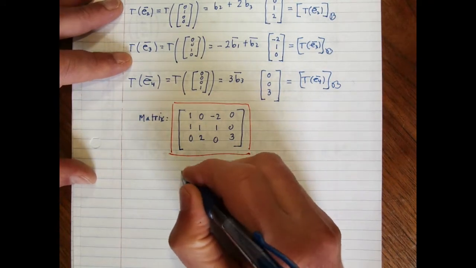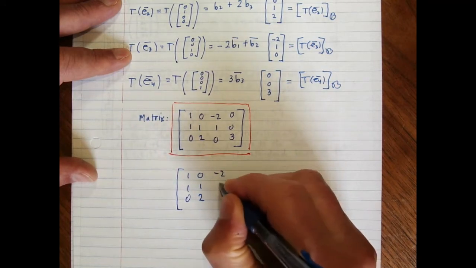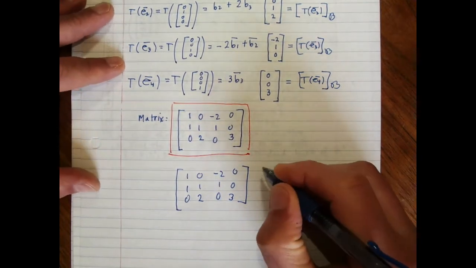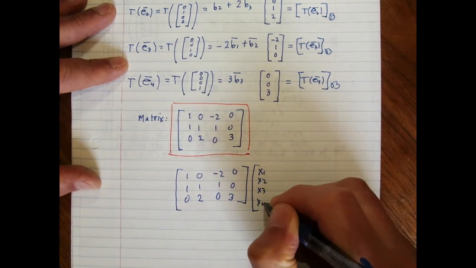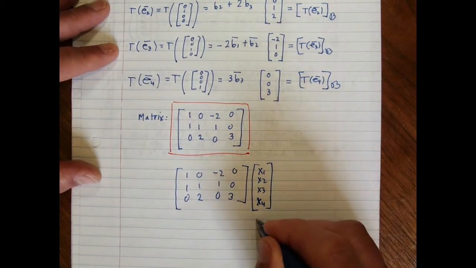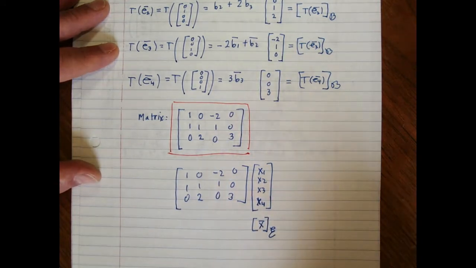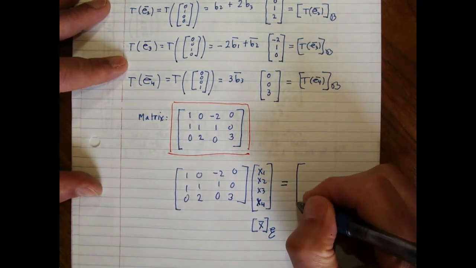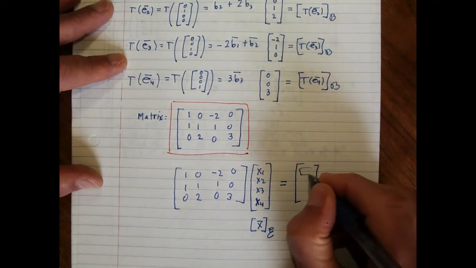And we can think of this matrix as being, what would we do with it? Well, we're going to take 1, 1, 0, 0, 1, 2, negative 2, 1, 0, 0, 0, 3, and we would multiply by x1, x2, x3, x4, a vector in R4. Now I would call this the vector x expressed in E coordinates. And after we carry out this multiplication, we're going to get a 3-component vector.